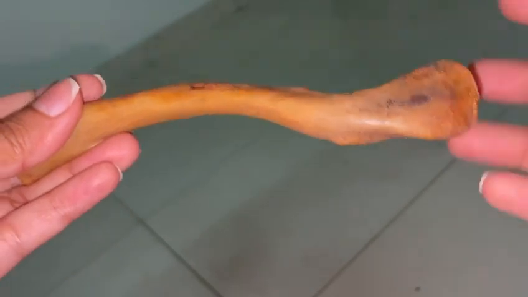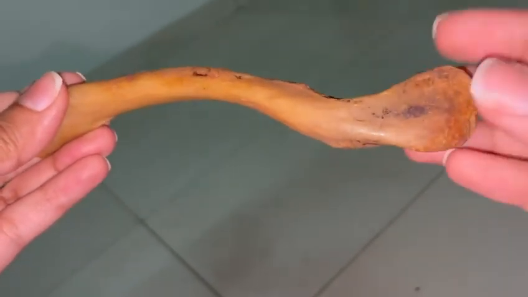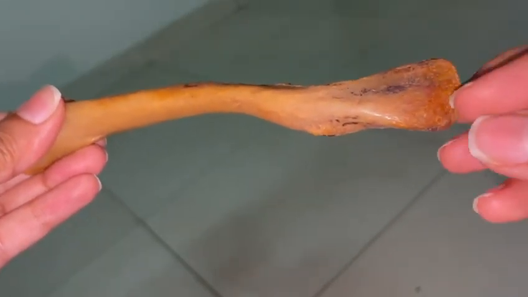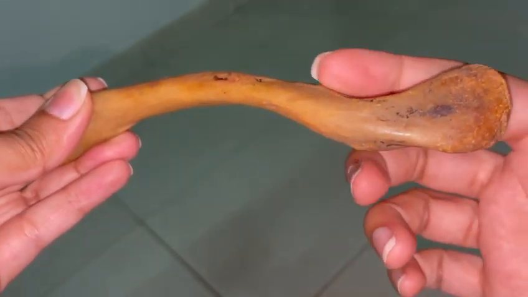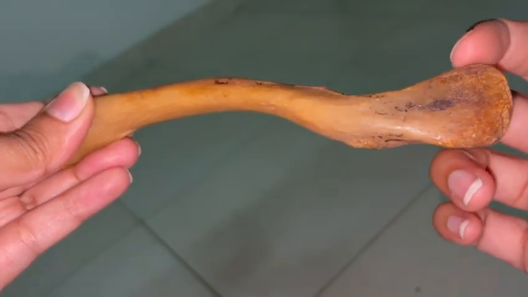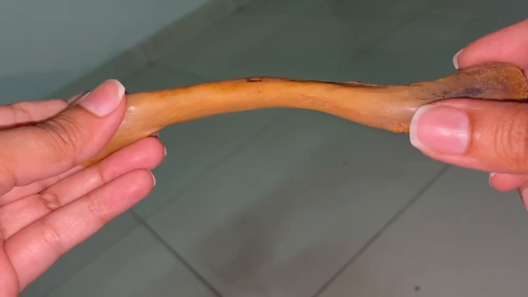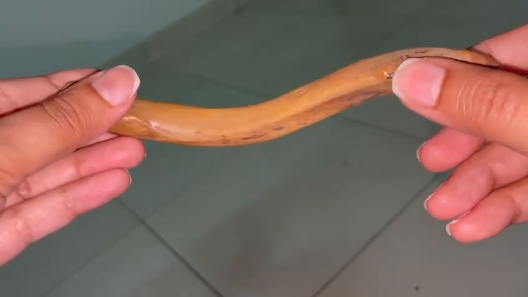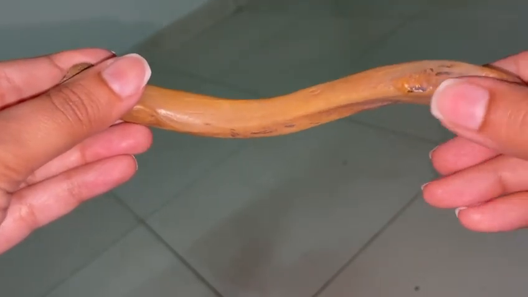Now we'll briefly discuss the attachments on this long bone. The lateral end of the clavicle is flattened and it gives attachment to the capsule of the acromioclavicular joint here. The anterior border of the lateral 1/3 of the clavicle gives attachment to the deltoid muscle and the posterior border gives attachment to the trapezius muscle. And the conoid tubercle and trapezoid ridge give attachment to the coracoclavicular ligaments.